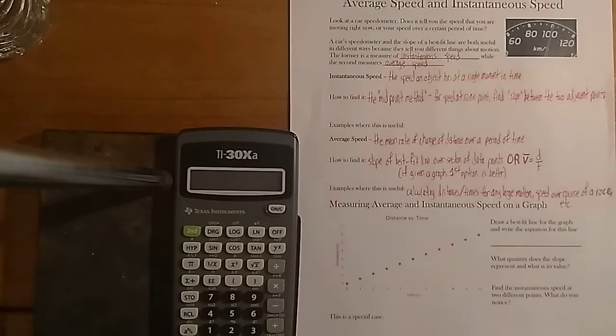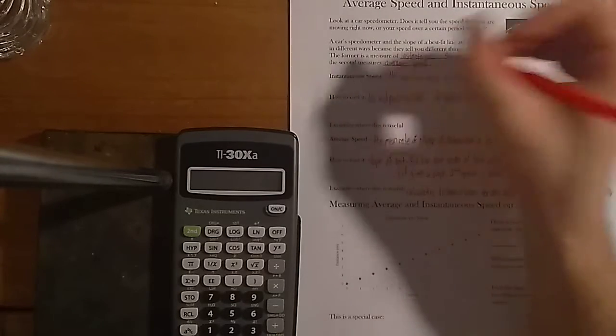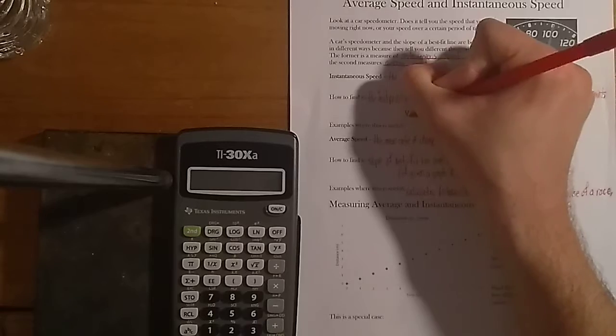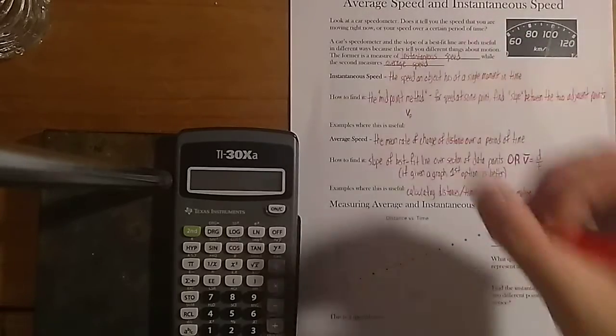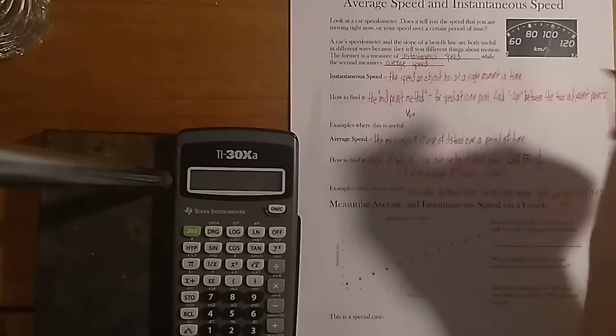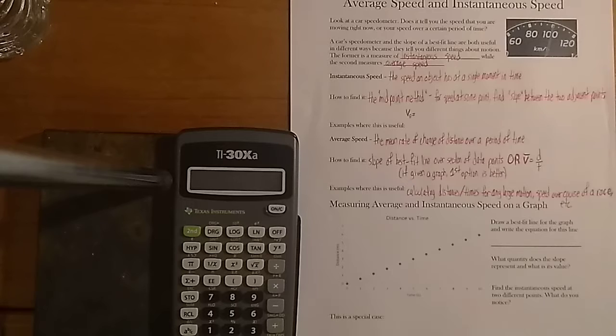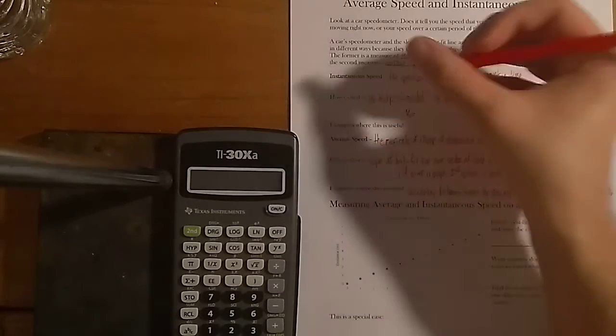Okay, so for an example, let's say you want to find the speed at point, let's say number 2 on your graph, the second data point. What that means is you would find the slope, or the change in y over change in x between the two data points to either side, so that would be points 1 and 3. And since we're talking specifically about distance versus time graphs and instantaneous speed, that would look like this.